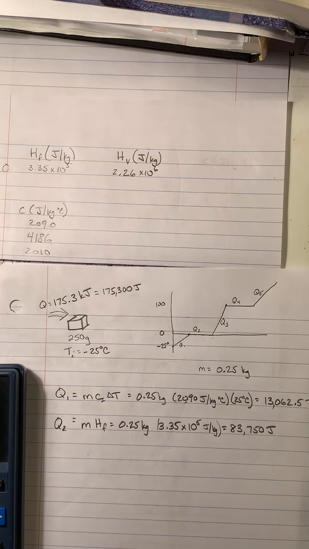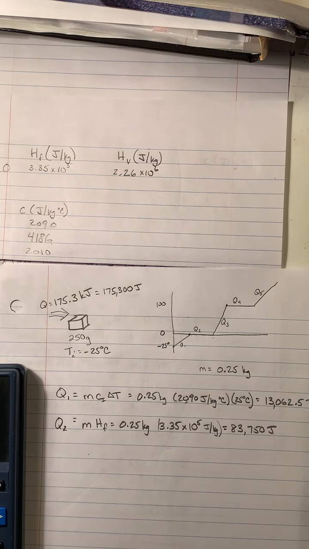Okay, so do I have enough energy to get to there? Well, 83,750 plus 13,062.5 gives me 96,000. Do I have 96,000? I most certainly do.